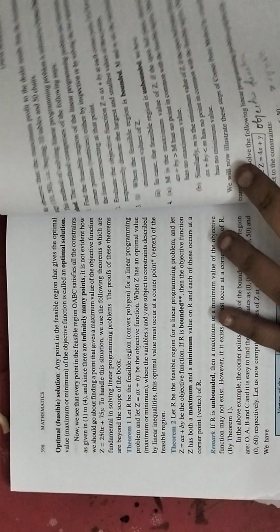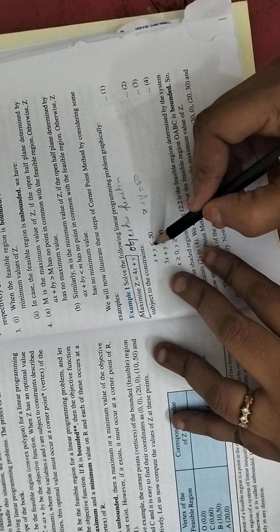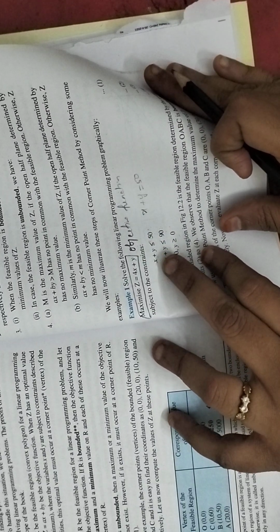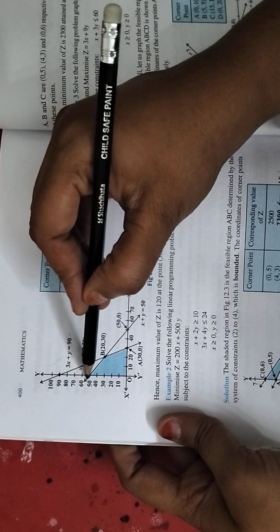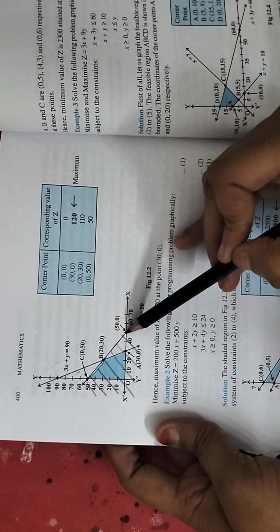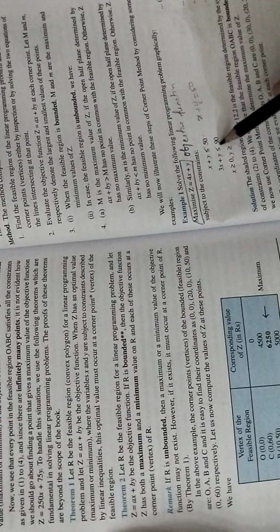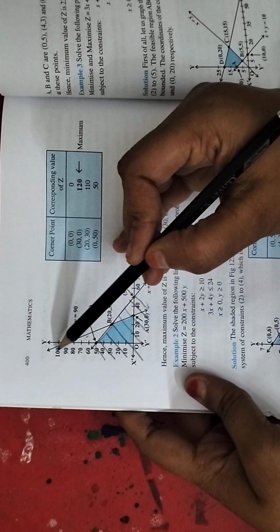Go back to the equation. What is the equation given here? x plus y is less than or equal to 50. So we will go to this straight line. This line's value is less than, so less than means it should come downwards. Less than or equal to 50. What is the second line we have? The second line is 3x plus y less than or equal to 90. Again it is less than, so less than means downward. Again it goes like this.